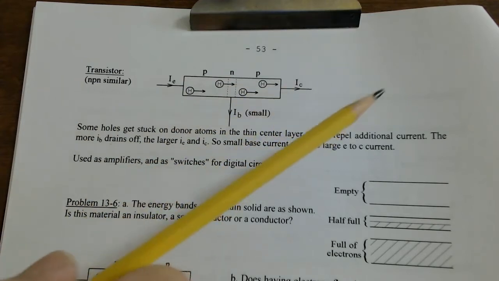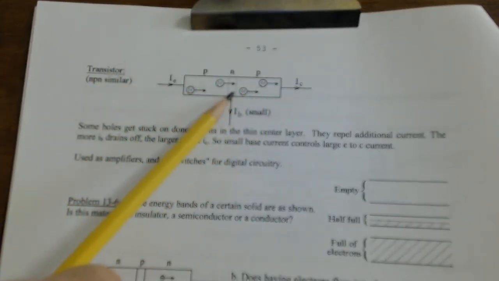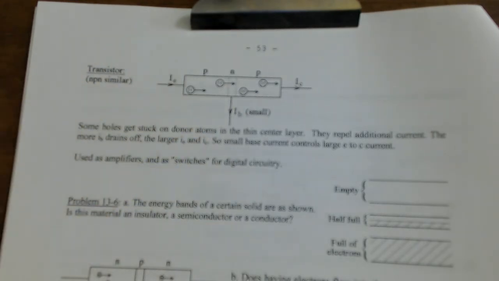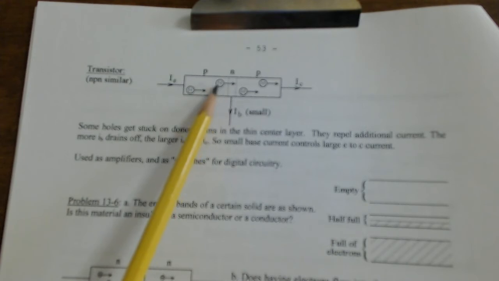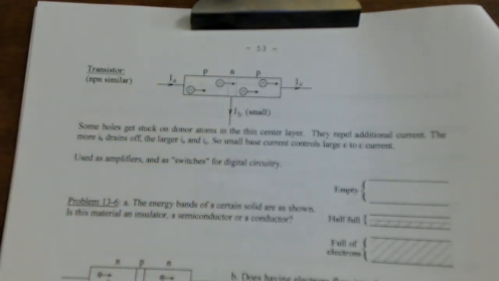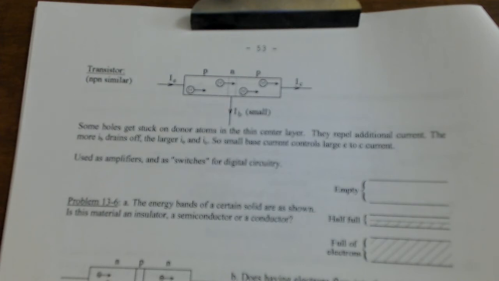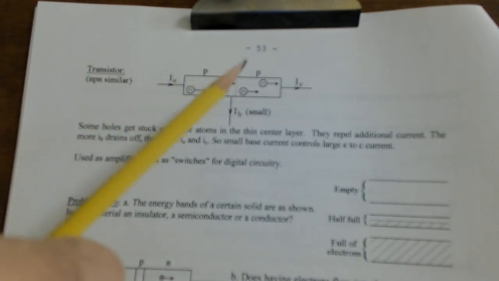You've got a current flowing across the thing like that. Almost, the thin layer, the N layer in the middle is quite thin. So the holes that are flowing along through the P silicon over here, when they get to that thin N layer in the middle, a lot of them just flow right through it and keep on going. But some of them get caught on the donor atoms in the middle, and a layer of positive charge will build up.